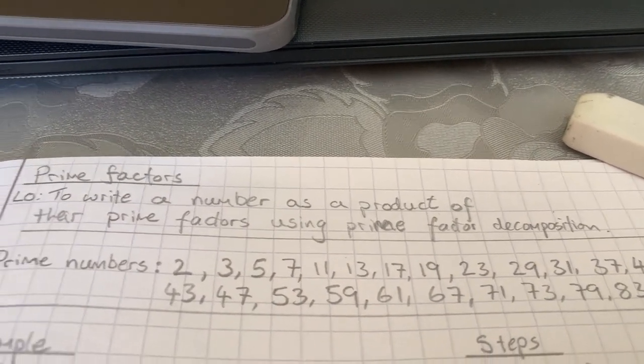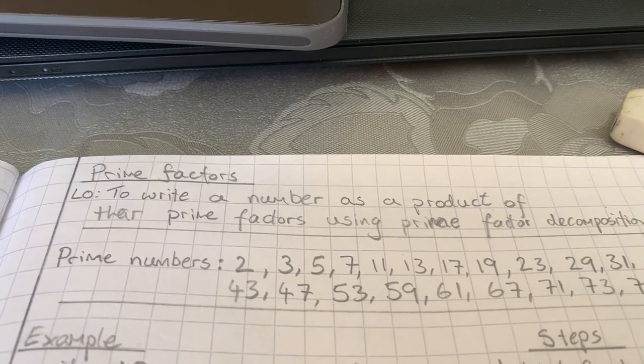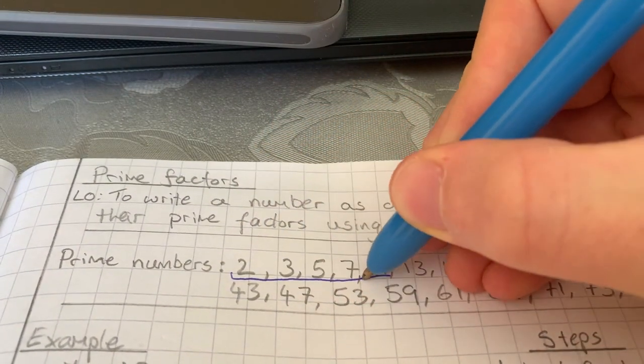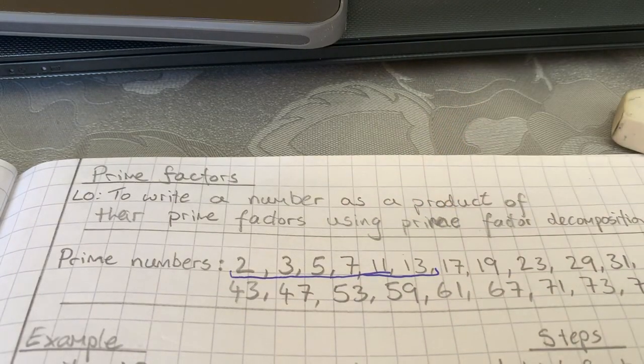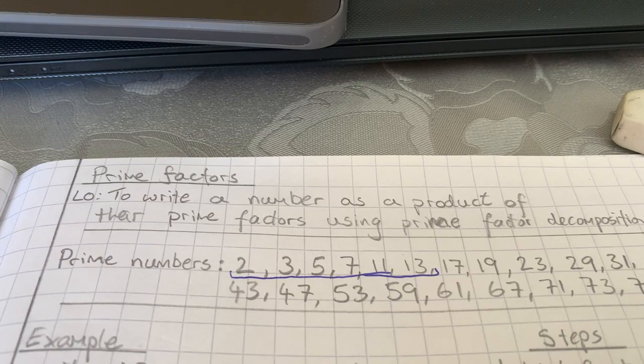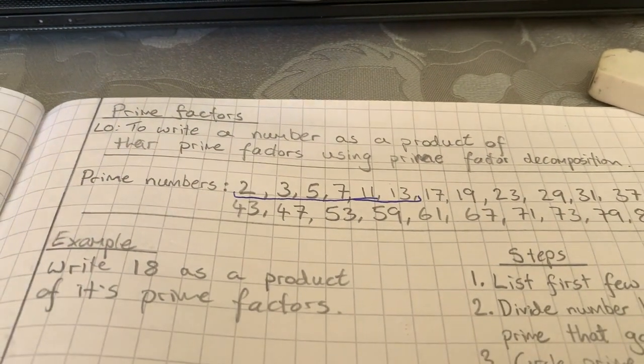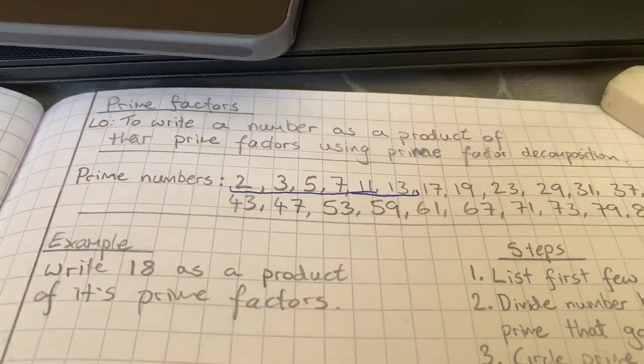Now, you need to know these, but most of the time, you need to know probably the first few, I'd say. So up to, say, about there. You need to know those ones there. Now, I'm going to jump straight into an example with these, and I've got some steps to go over to explain how it's done.